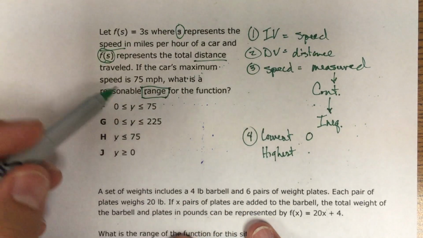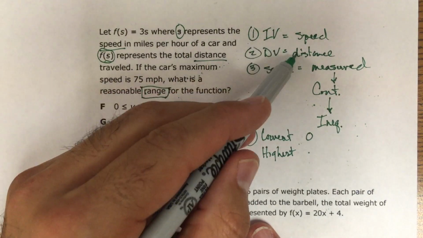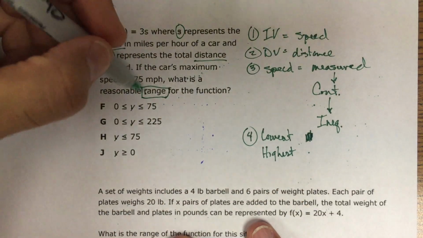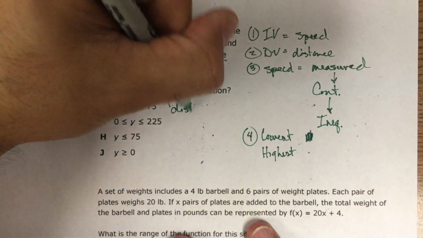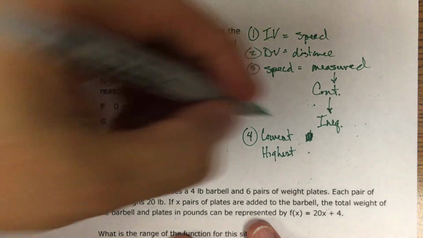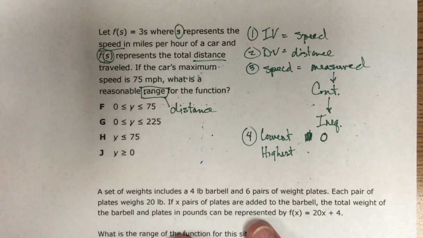Oh, I'm sorry, we're talking about range. Range is distance. We're not looking for speed. I apologize, we're going to start over and not make mistakes. When we're talking about range, we're talking about distance. I need to know the lowest distance I can travel. Can you travel negative distance? Again, you can go backwards, but if you go backwards 3 feet, you've traveled 3 feet. You want a distance of 3 feet. So the smallest distance I can travel is 0. Oh, wow, that worked out. The smallest distance you can travel is 0.